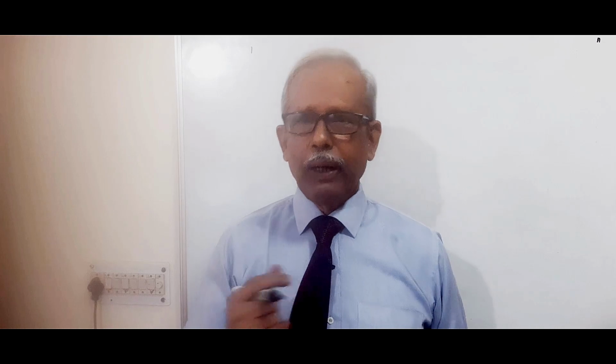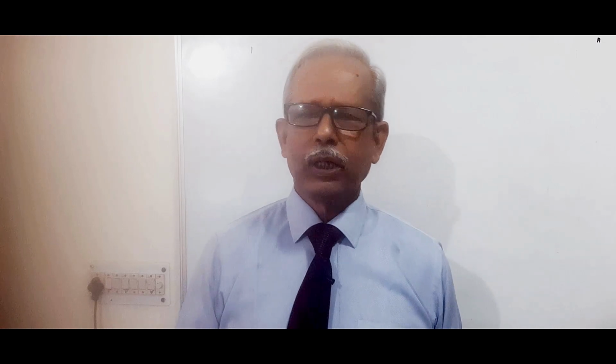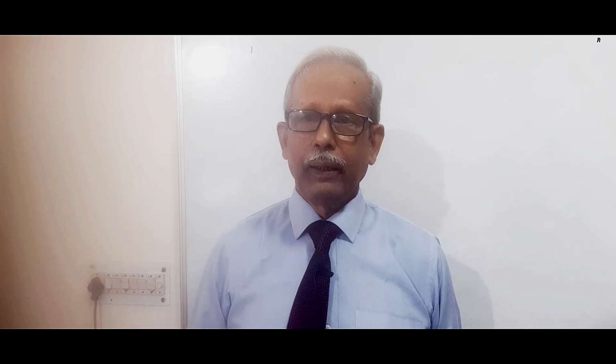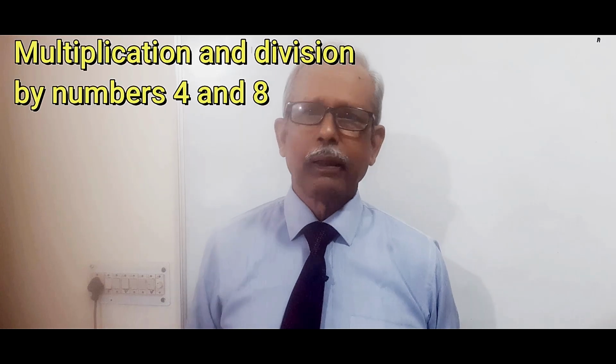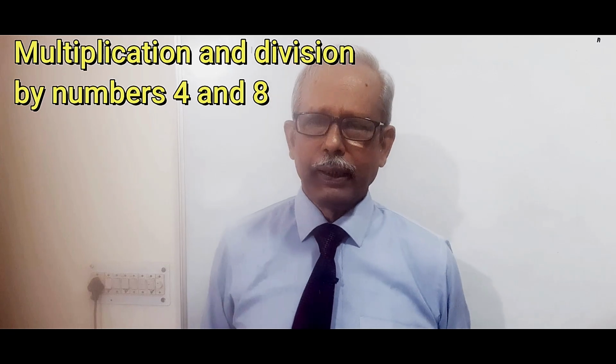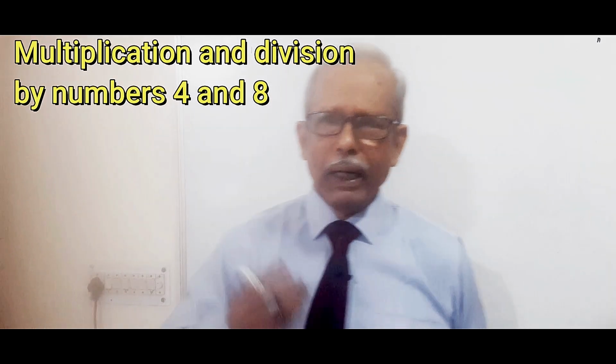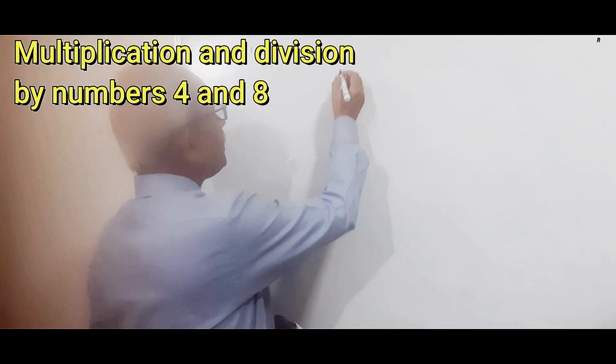In the last session we had seen how to multiply any number with the special numbers 5 and 25 easily, without any difficulty, right? And today we are going to see another kind of multiplication and division: multiplication by doubling the numbers and division by halving the numbers, right? That we'll be seeing. So first we'll see multiplication by doubling numbers.